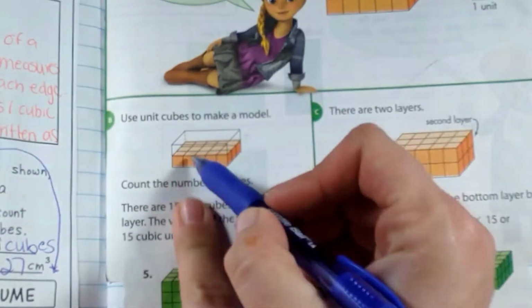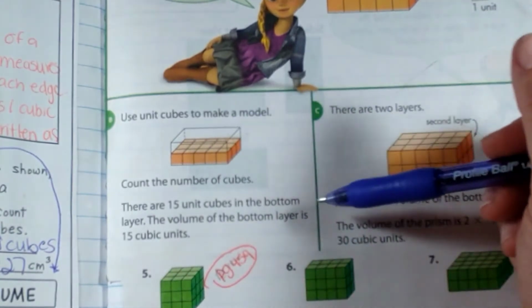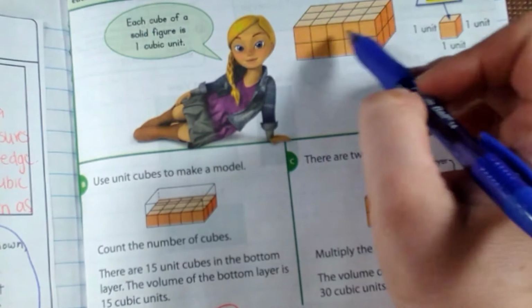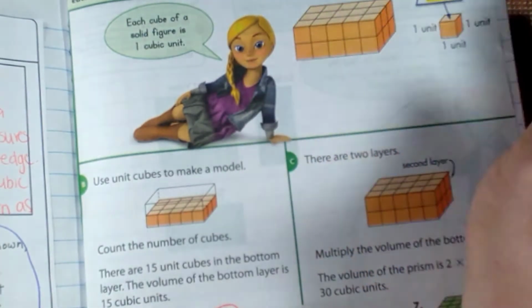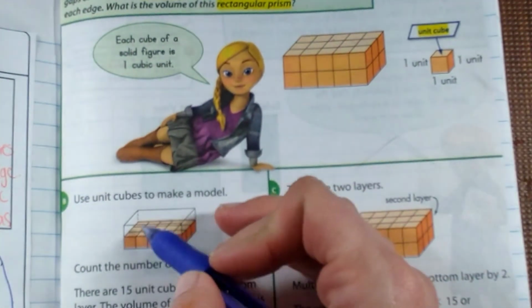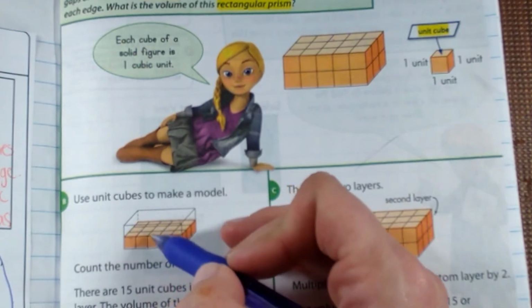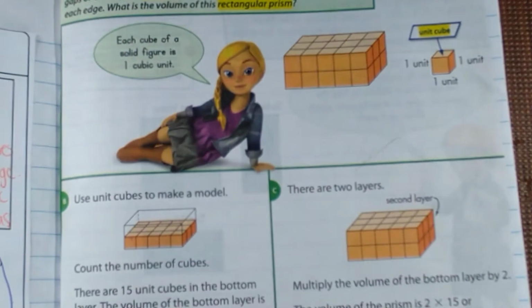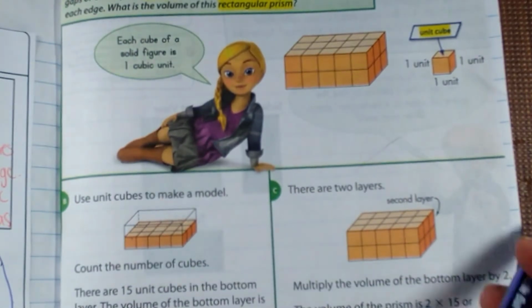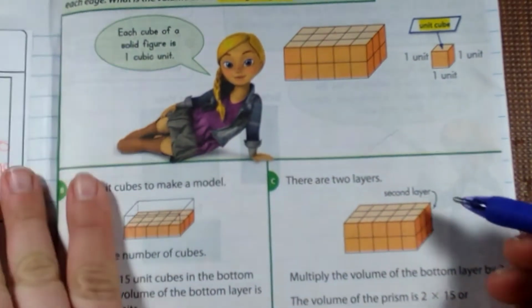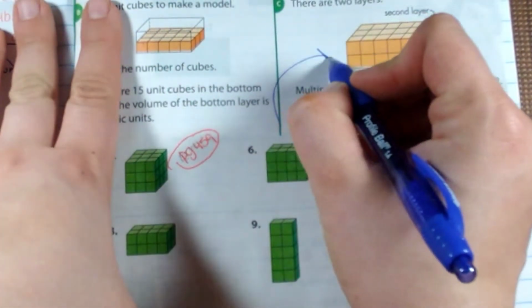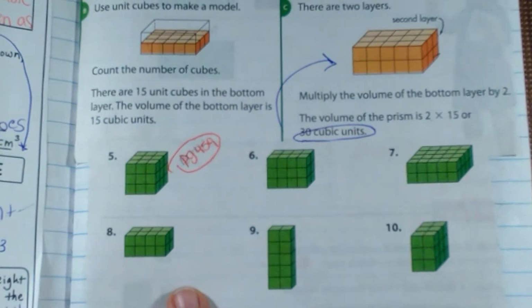First of all, we're going to count the number of cubes on the bottom. Now, if you can't see the bottom, I like to do the top because the top is going to be the same as the bottom. So there are 1, 2, 3, 4, 5, 6, 7, 8, 9, 10, 11, 12, 13, 14, 15 cubes on the bottom. And how many layers are there? 2. We're going to multiply it by 2. So there are 30 cubic units in this figure.